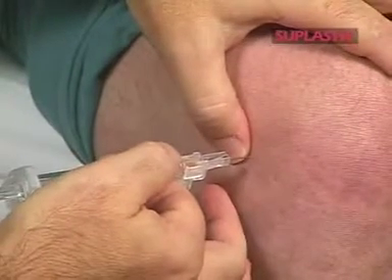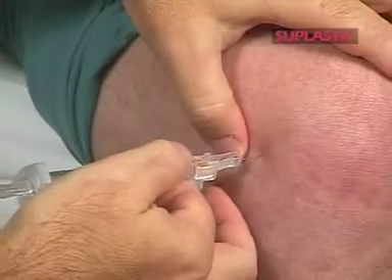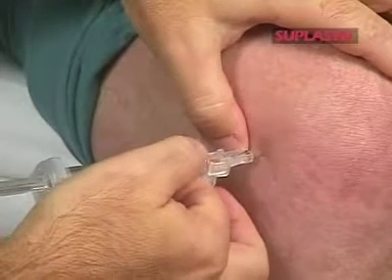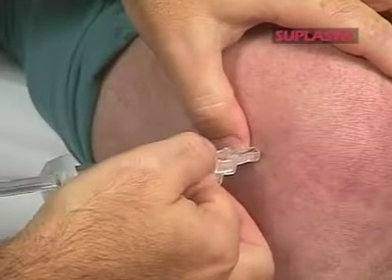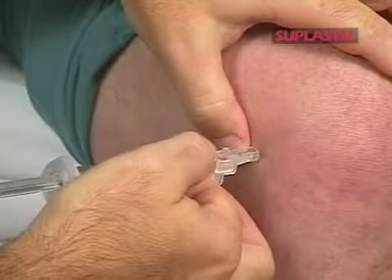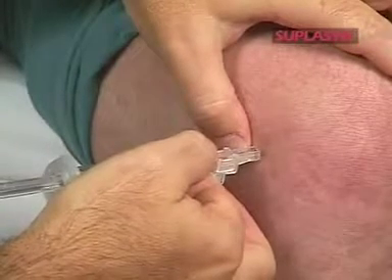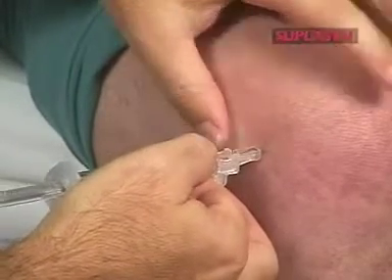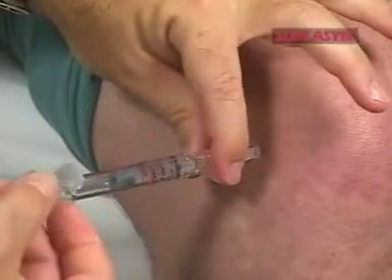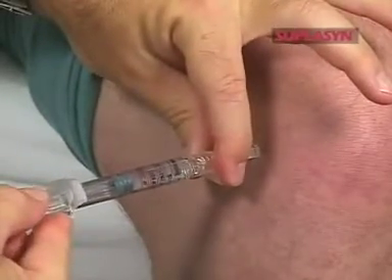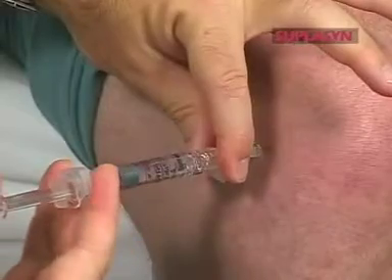I gain access through the tissues previously described, nice and simple, smooth entry, until I gain access to the space. I feel a popping sensation as I go through the joint capsule, and to confirm that that's the case, I actually pull back on the syringe slightly to get a flash of joint fluid.